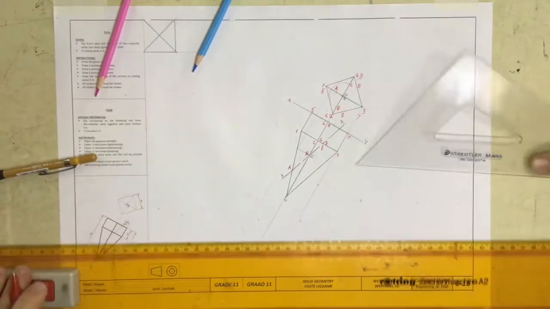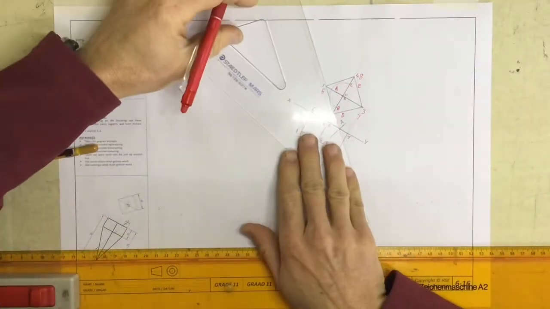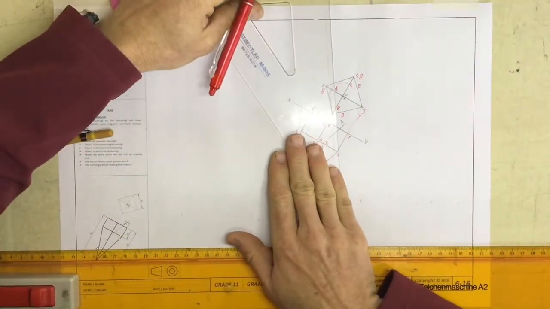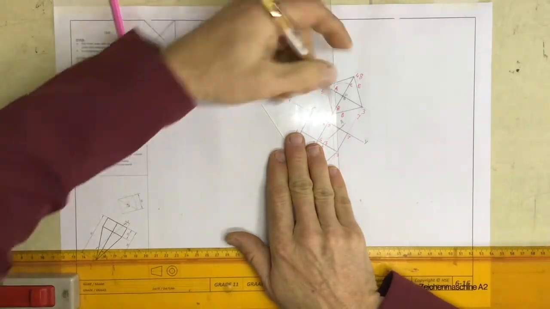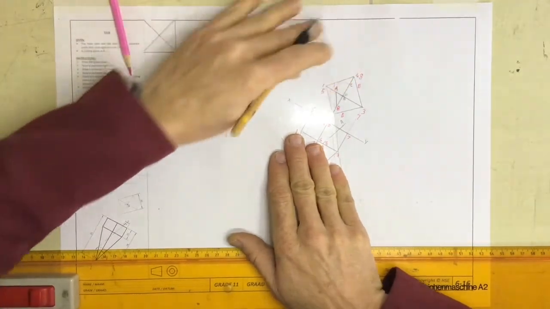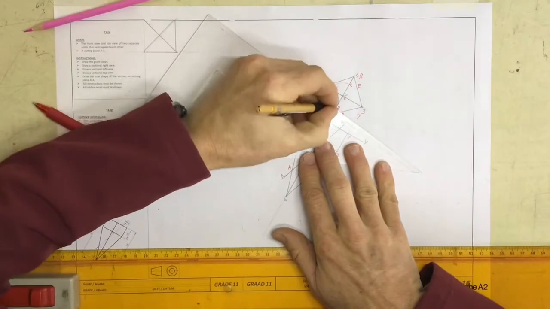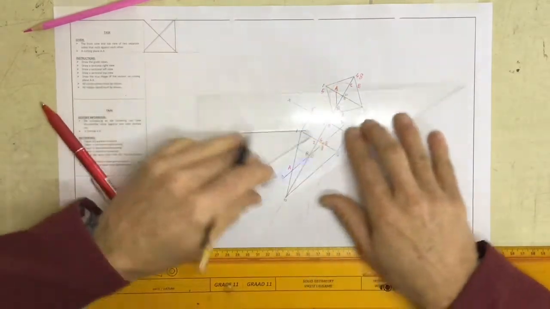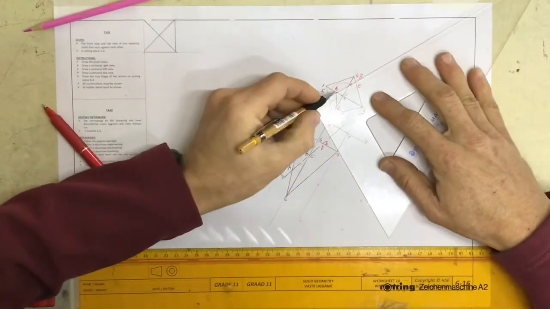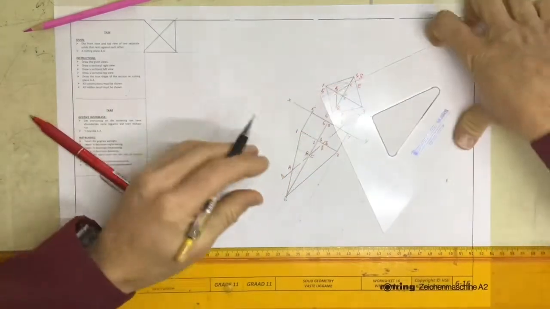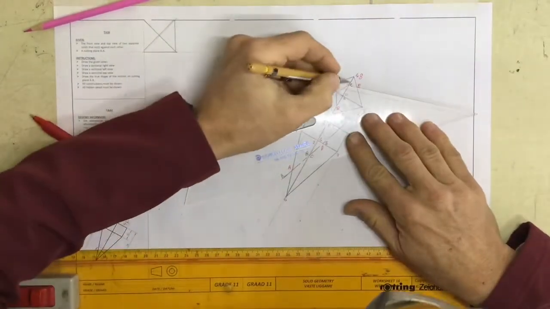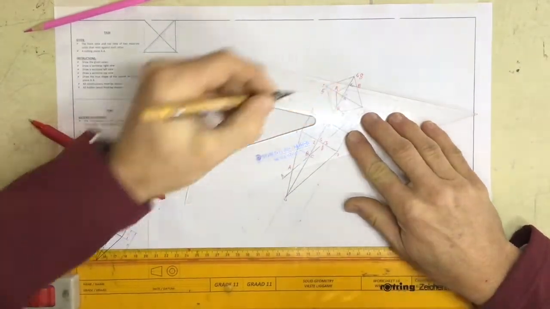Right, once I've got those, I can now draw in all the points that I need and have a line that is going to go from A to B, from B to D. I'm going to have a line that goes from A to C, and from C to E over there.